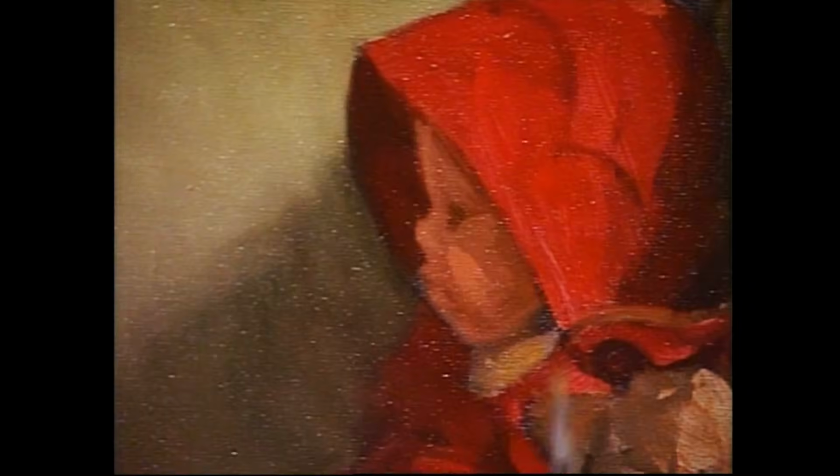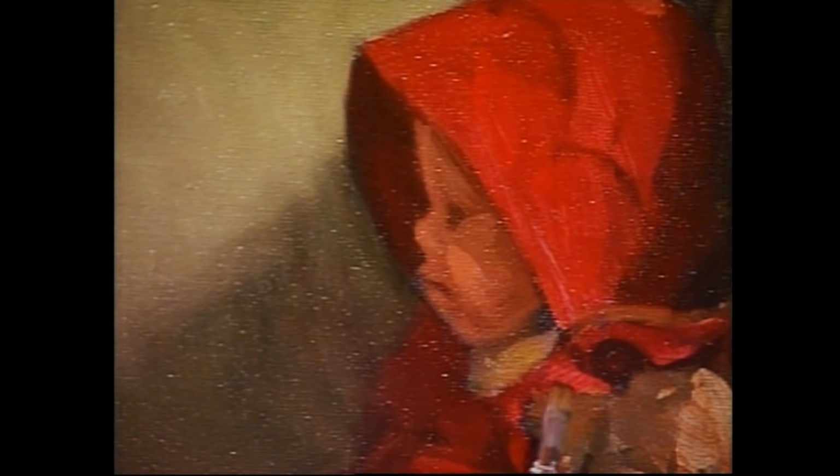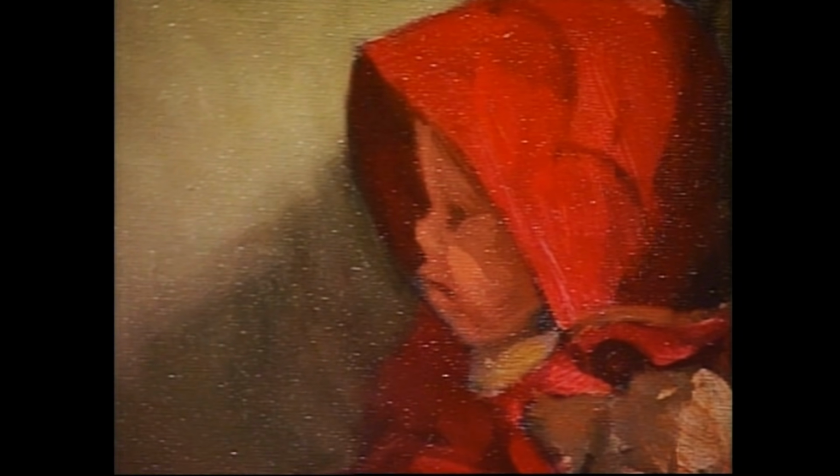No, that's not it. I'll never get it with that. Try this one. I'm trying for that tiny little dark line that indicates her mouth. And I think I'll correct the silhouette of her face with that shadow in the back.